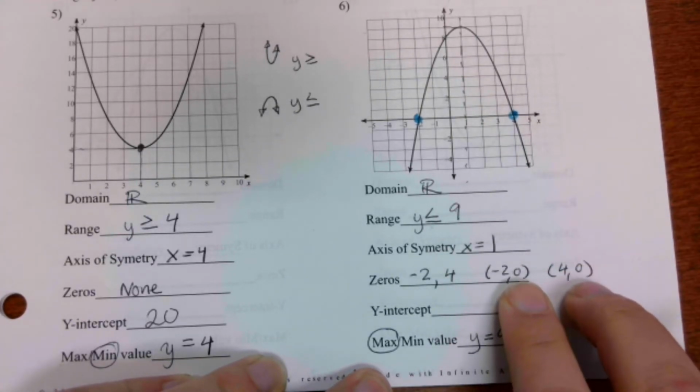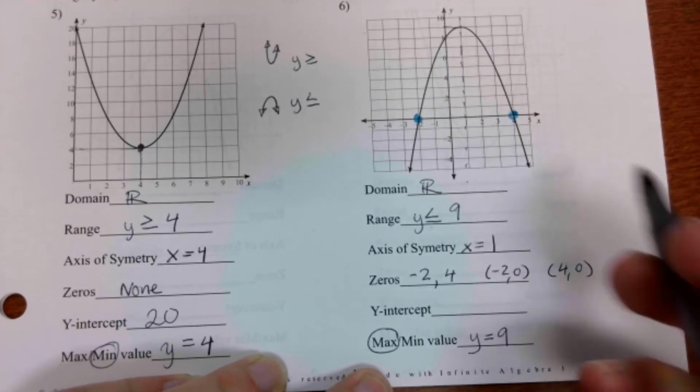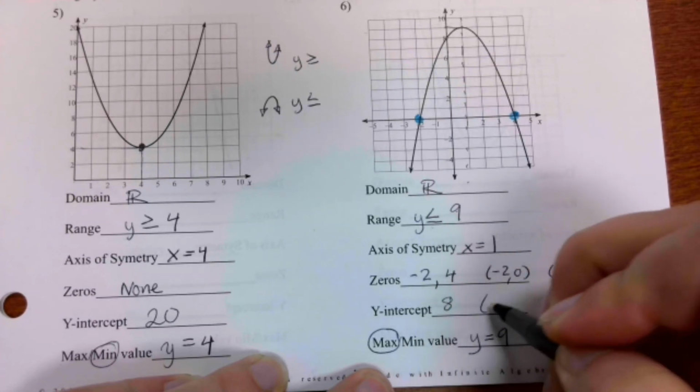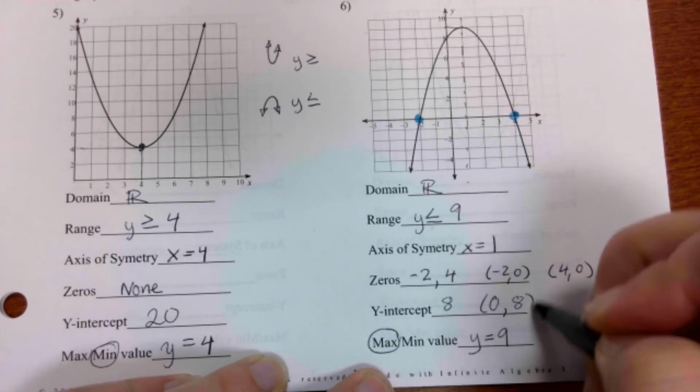You can see why they're calling it zeros. The y-intercept is at 8. If you wrote this as a point, x would be 0, y would be 8.